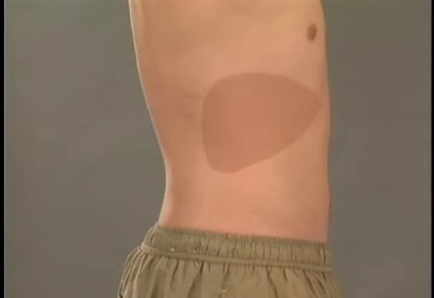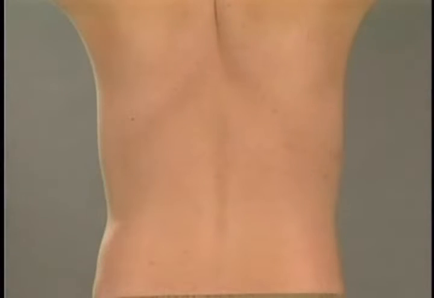Now we'll move on to look at three major organs in the upper part of the abdominal cavity: the liver, the pancreas, and the spleen. The liver occupies the highest part of the abdominal cavity. It's just beneath the diaphragm, which is here. Much the greater part of the liver lies to the right of the midline.